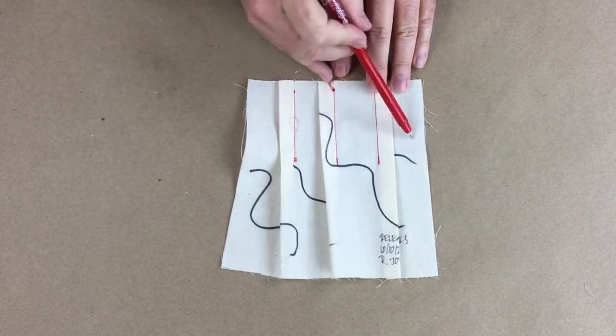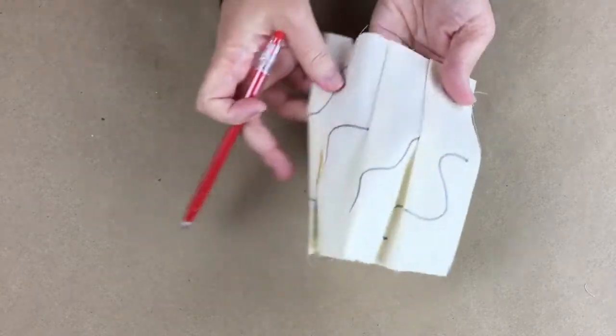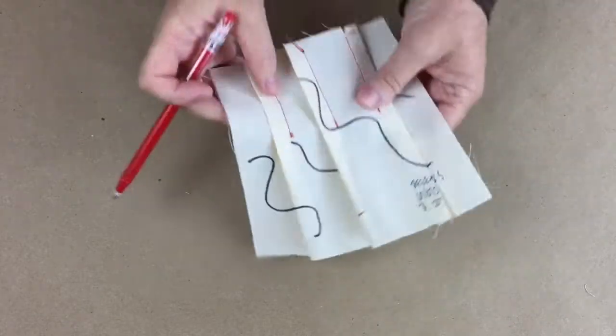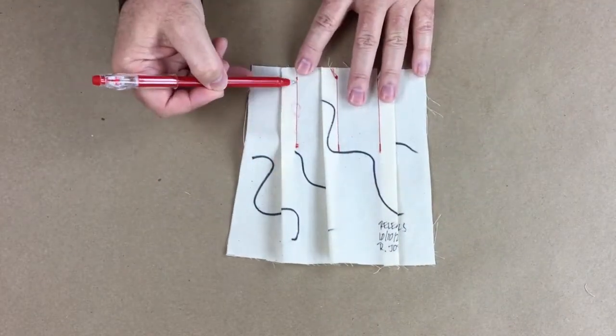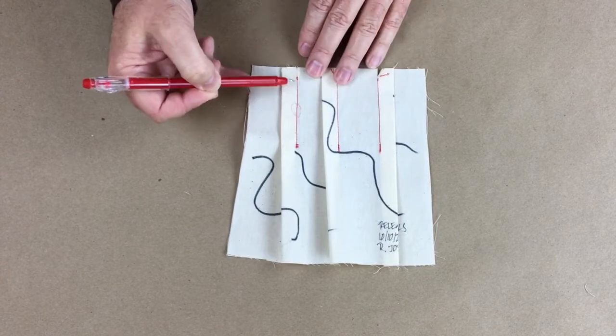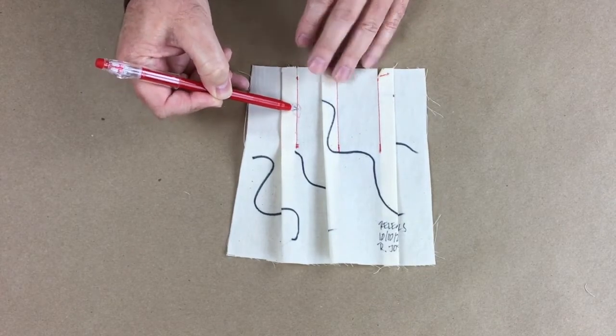And then also deciding which way you want these to be pressed. The inside looks good and the outside looks great. We may just want to look at that for a stitching detail. All in all, a good sample.